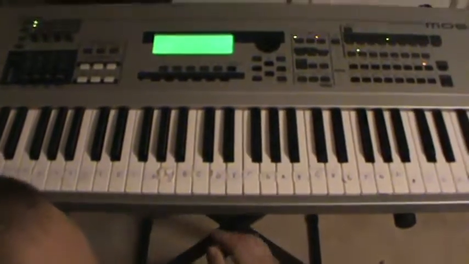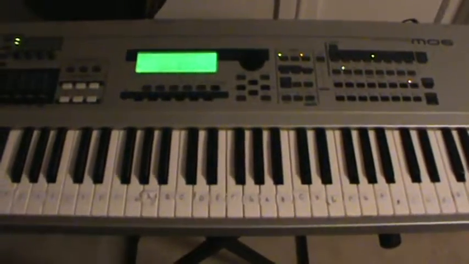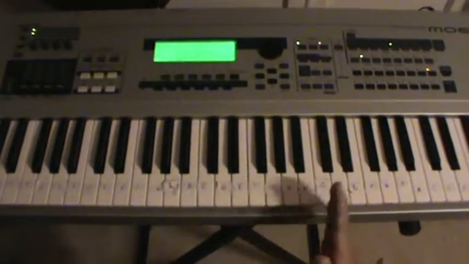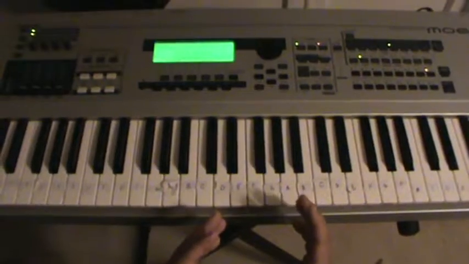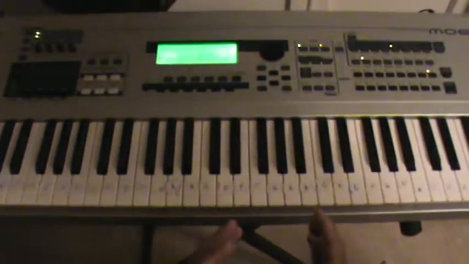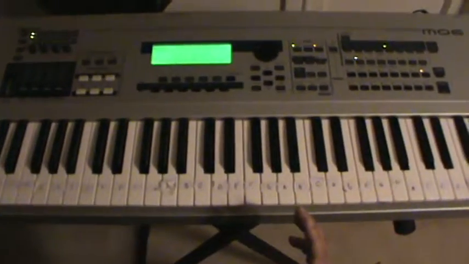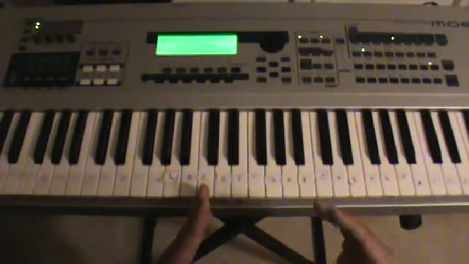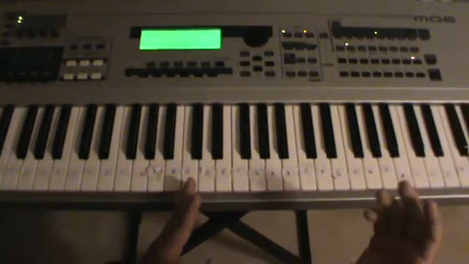Now in a C major scale, let's see how these notes are related in the sense of what each note identifies with a certain chord.